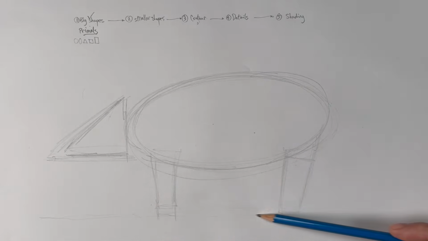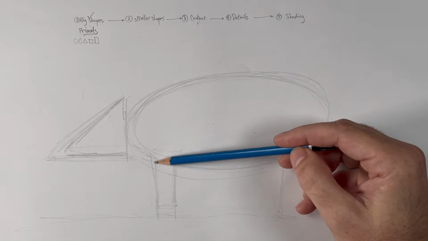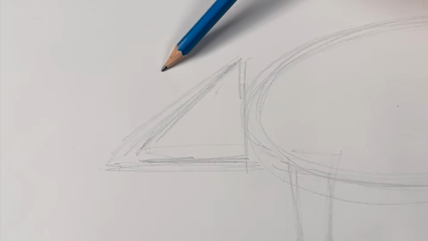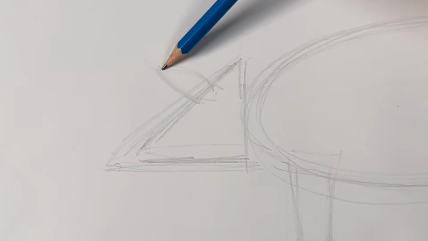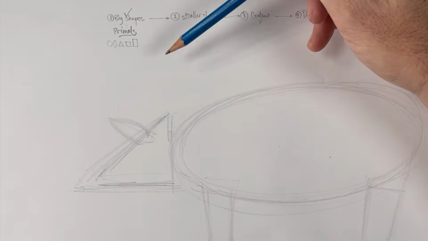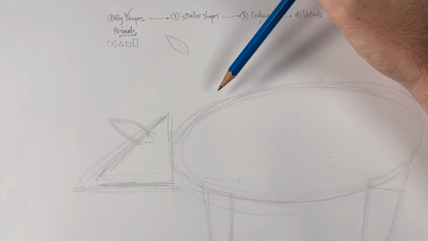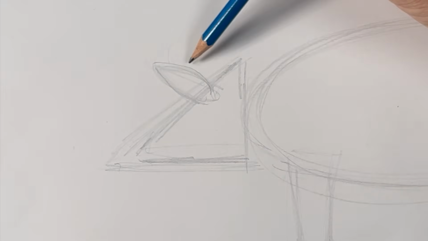Let's say the ground's about here. What about here? Ears, kind of triangle shaped or maybe leaf shaped. I don't know if leaf shape is exactly a primal, but it does tend to come up a lot. Something like this.